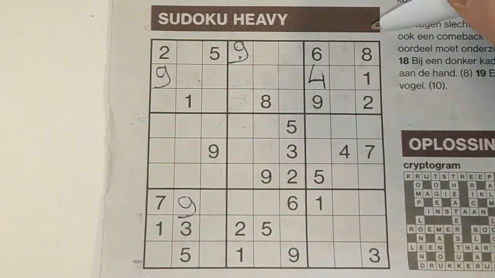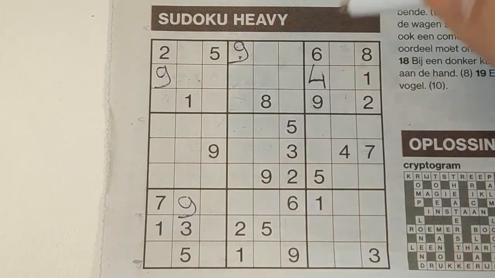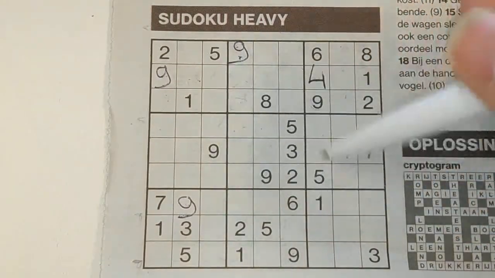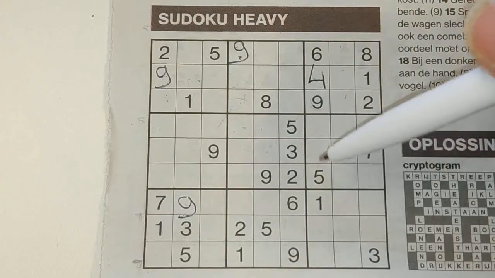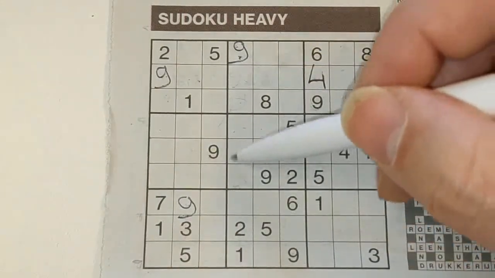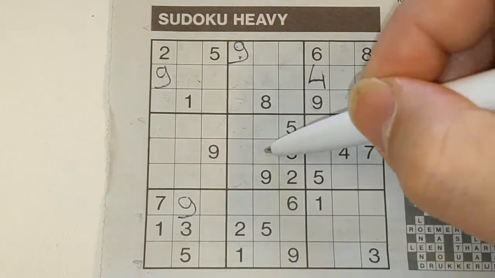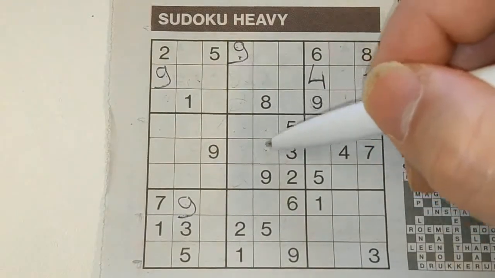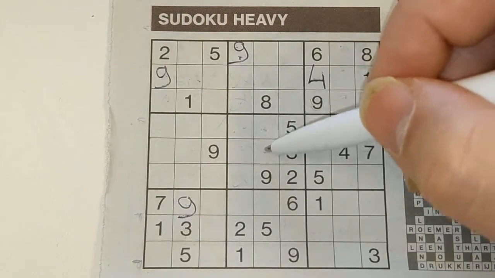The 1. Can I do something with the 1? Yes. In this big square, 5 missing numbers. One of the missing numbers is a 1. I see a 1 here, so no 1 in these 3 boxes. So the 1 could be here or could be there. I do not know. It's one of these 2 boxes.